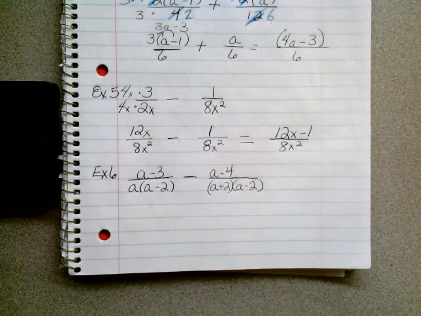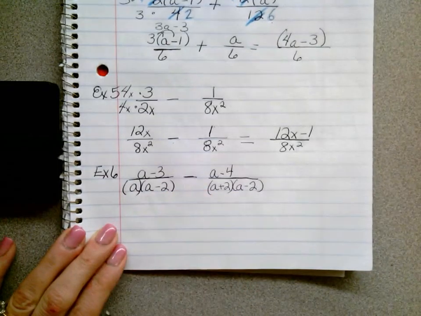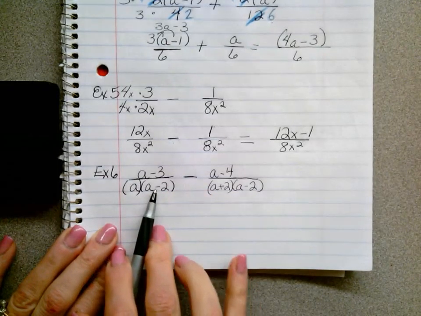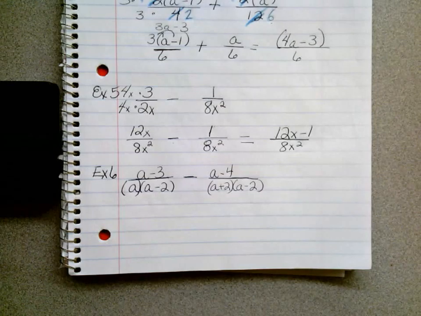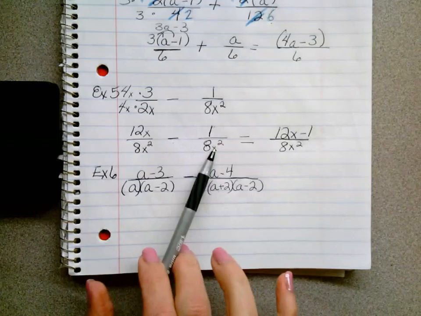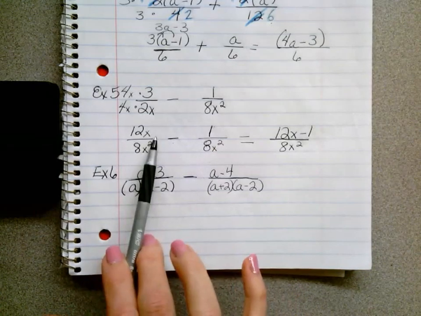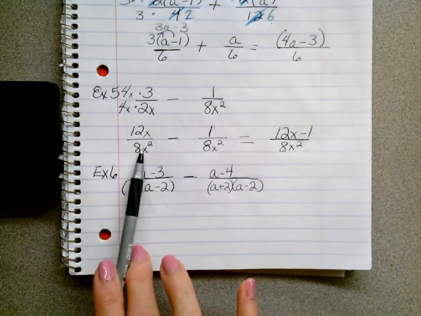So the factors present are a minus 2, and a plus 2. And since those are all present, they all have to be included in the common denominator. Just like when you have a variable. The squared was present, even though that's x to the first and that's x to the second.